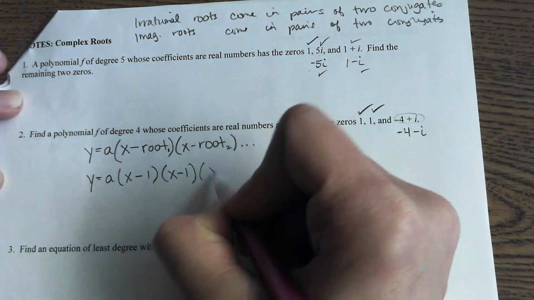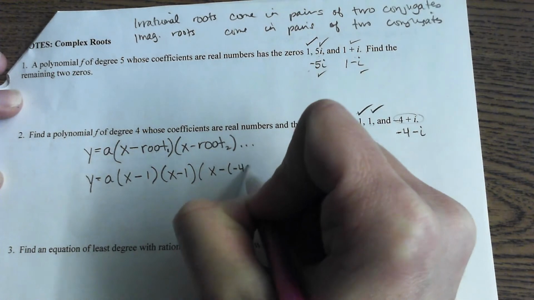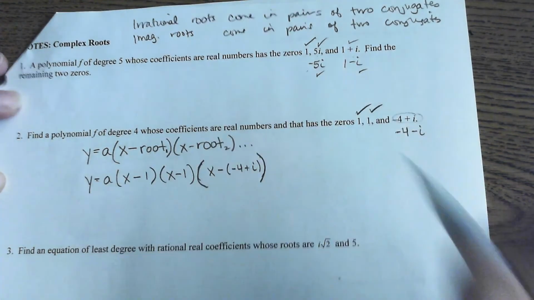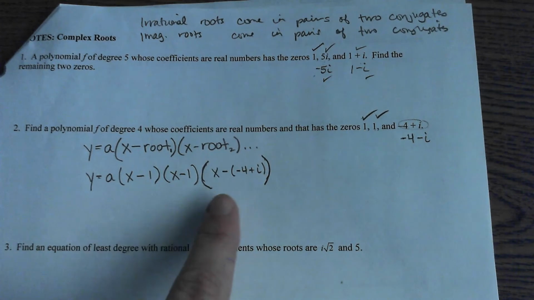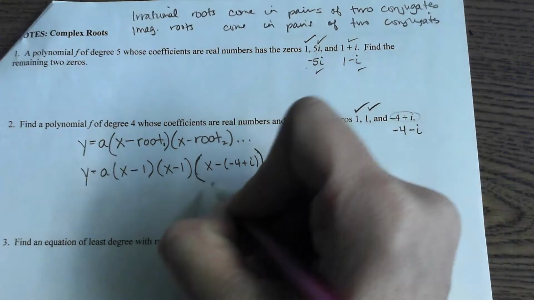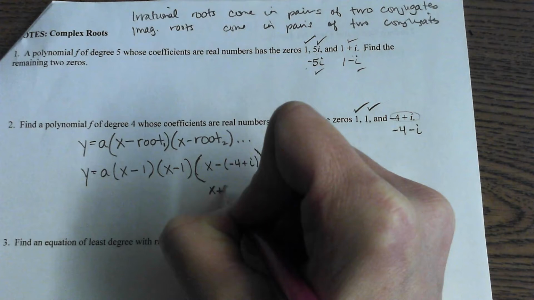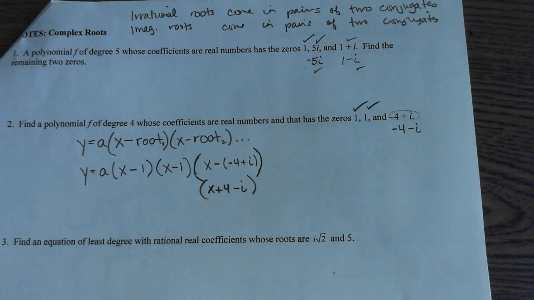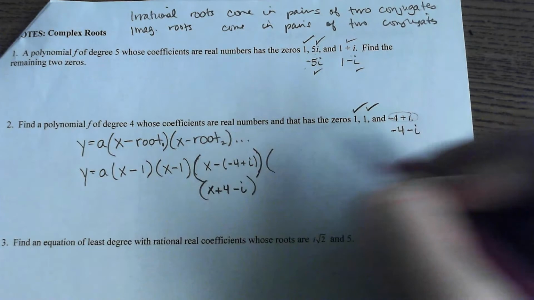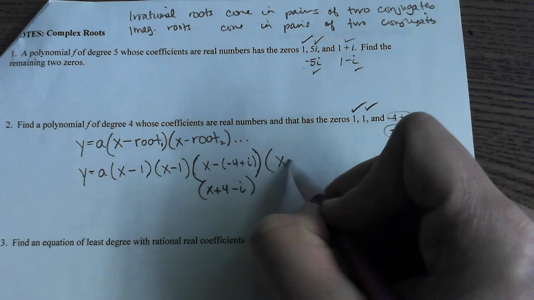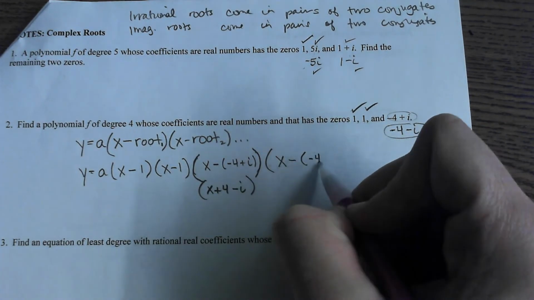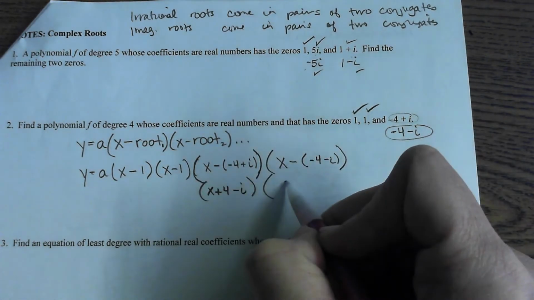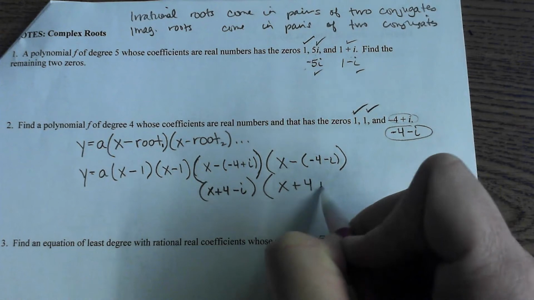So when you subtract a binomial, you have to make sure you keep it in parentheses initially. I'm going to make that set of parentheses bigger. And you have to distribute that negative sign, which changes it into x plus 4 minus i. And then the last root, x minus, again another binomial root, negative 4 minus i. You have to distribute that, and it becomes x plus 4 plus i.